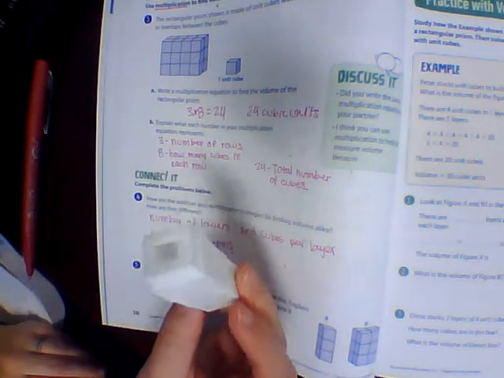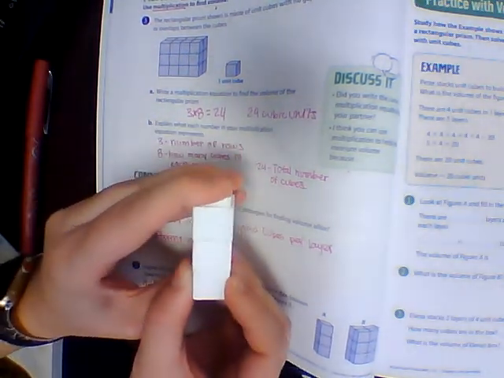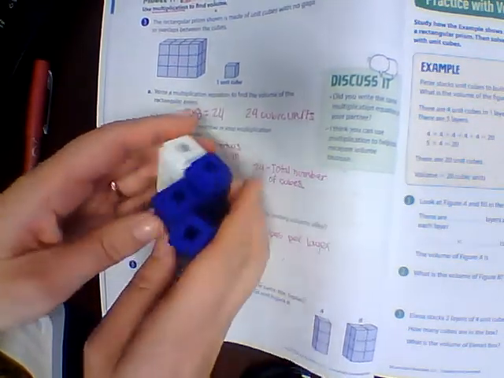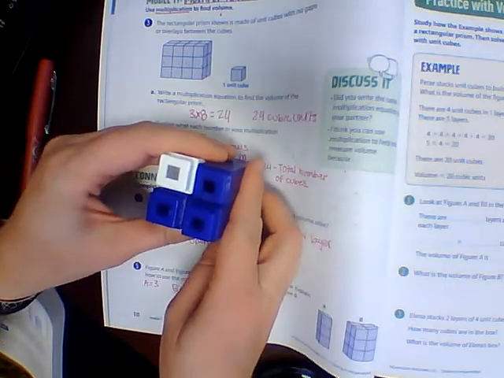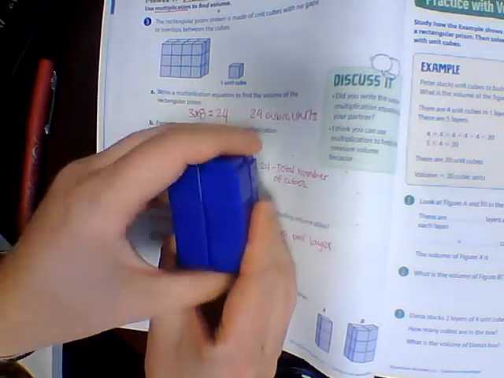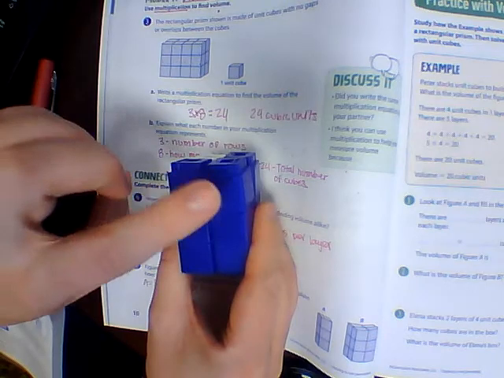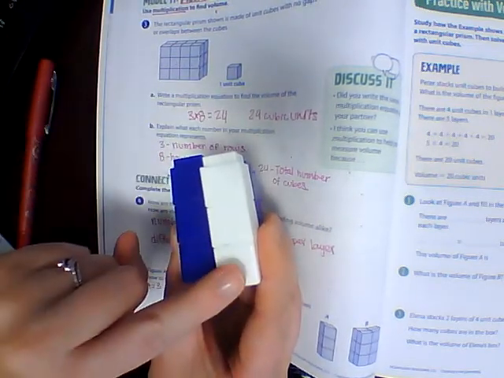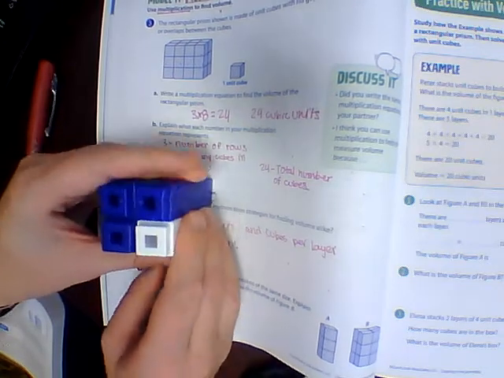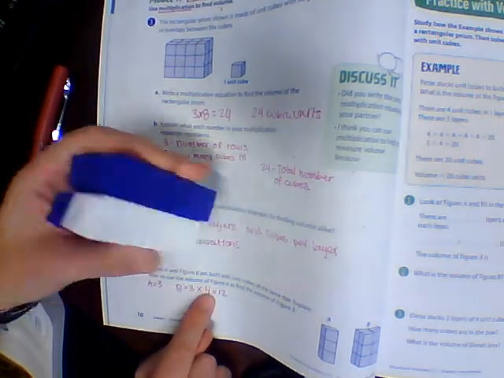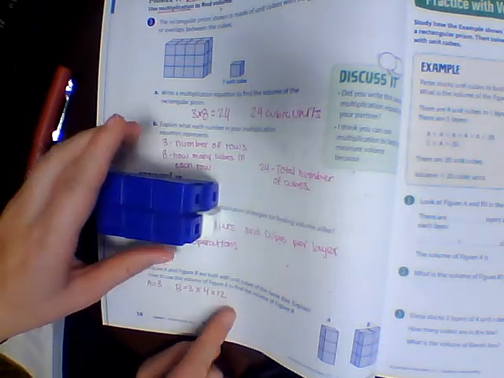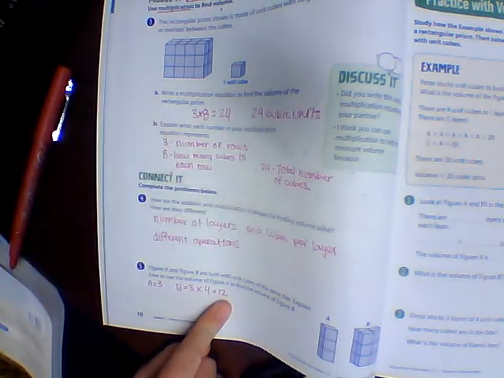This is figure A, 3 unit cubes. It's repeated 3 more times in figure B. So we know that there's 1, 2, 3, 4, 5, 6, turn it over, 7, 8, 9, our original 1, 10, 11, 12. So we have 4 towers times 3 unit cubes per tower. That gives us our volume of 12.